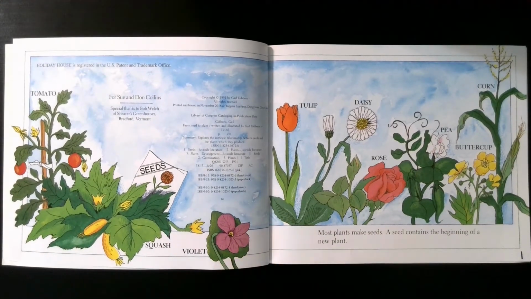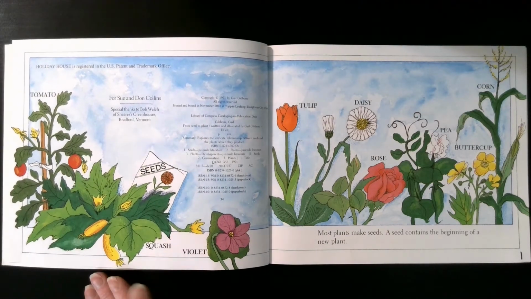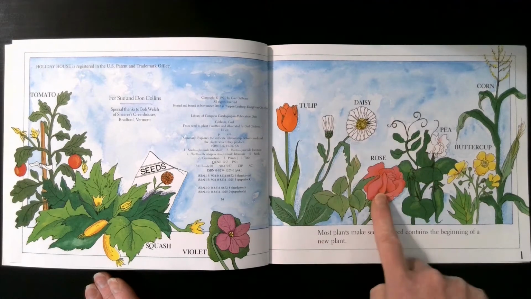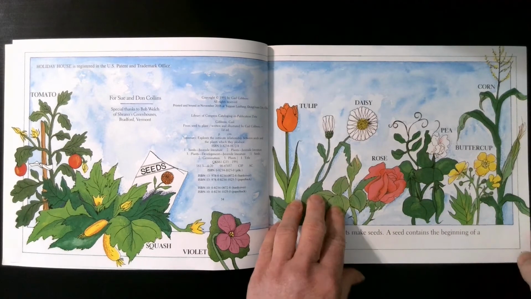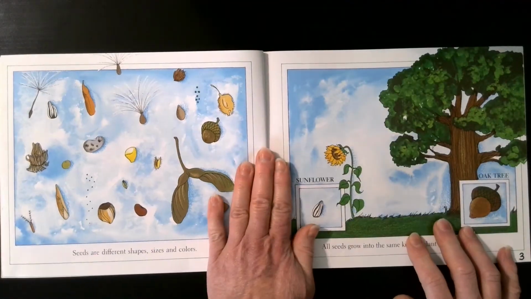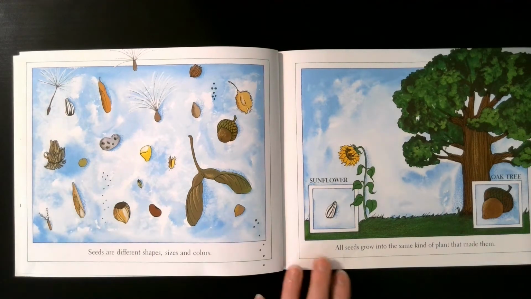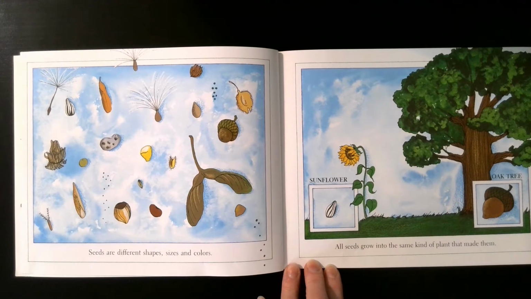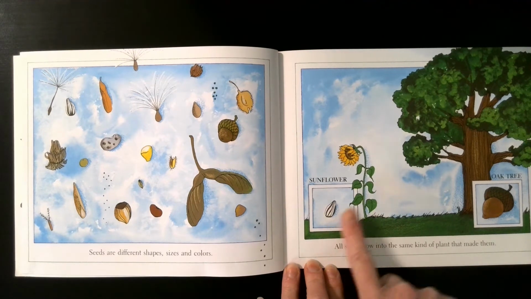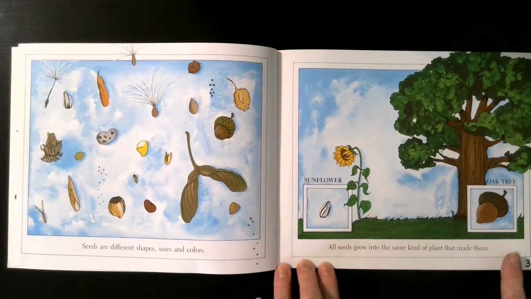Most plants make seeds. A seed contains the beginning of a new plant. Tomato, squash, violet, tulip, daisy, rose, pea, corn, buttercup. Seeds are different shapes, sizes, and colors. All seeds grow into the same kind of plant that made them. So a sunflower seed grows into a sunflower. An acorn grows up to be a big oak tree.